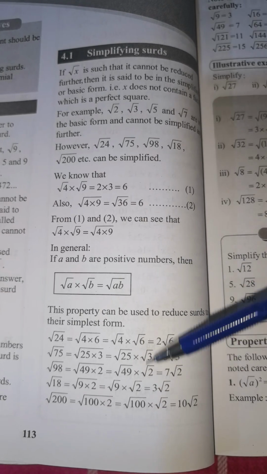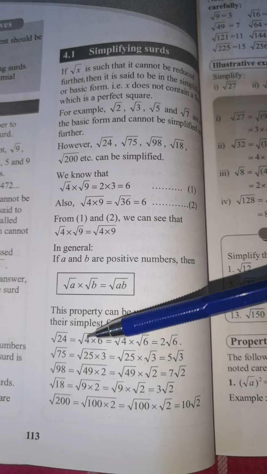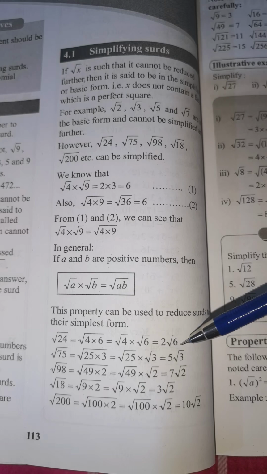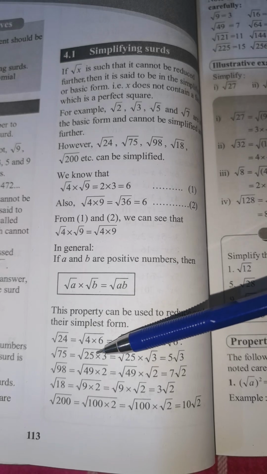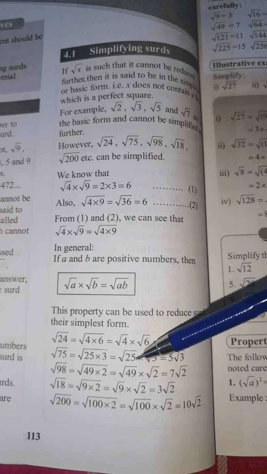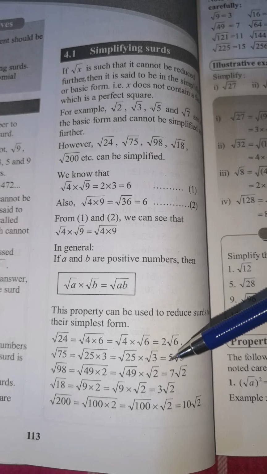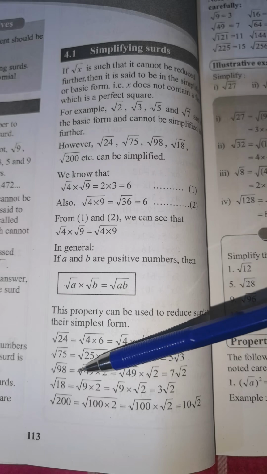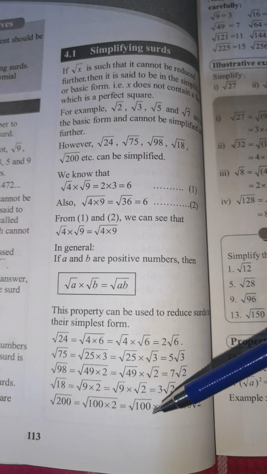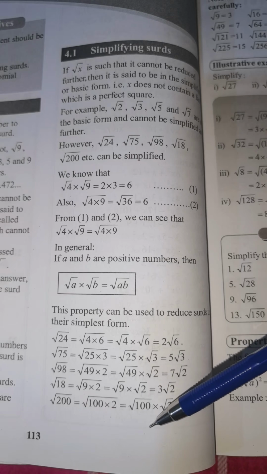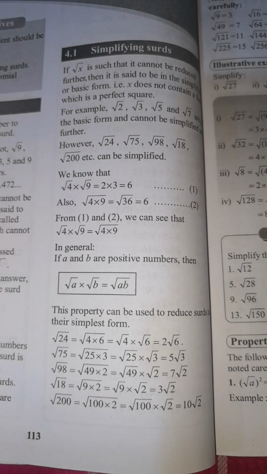So with the same idea like we said, if you have square root of 24, 4 and 6, 4 gives us 2, and then 6 remains. 75, we have 25 and 3, the perfect square that I was talking about. 25 is a perfect square. So 5, 5, you understand? So it goes away, leaving 5 there, but the 3 remains. So 5 square root of 3. 98 follows. So you can pause the video and continue, right? And solve it. It's as simple as ABC.